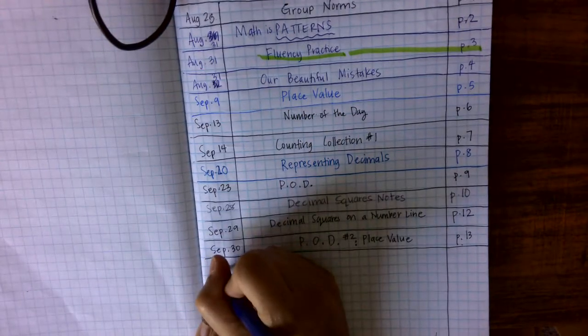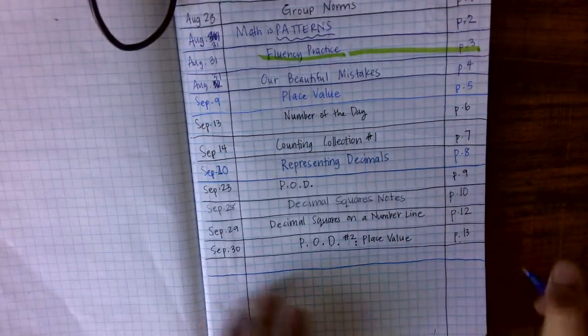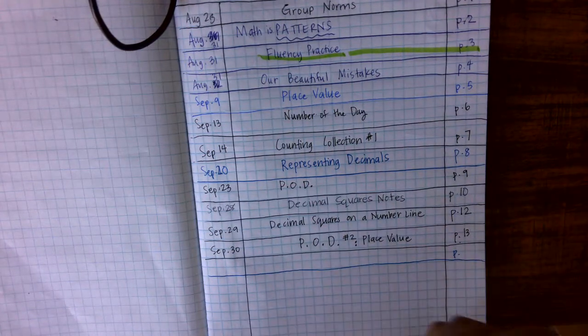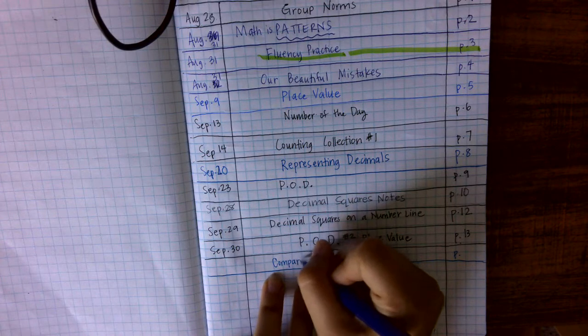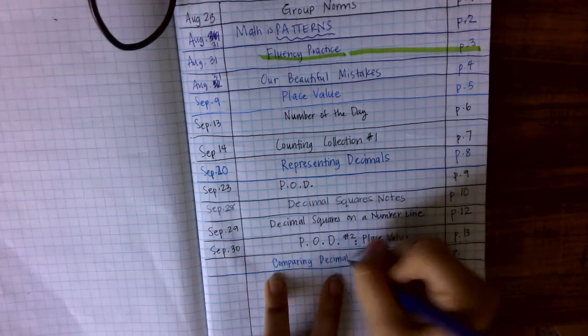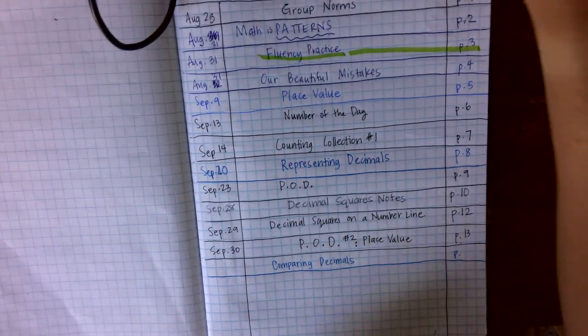Please add today's date for our new notes. This is our first tutorial. Today's notes are called Comparing Decimals. So we're going to be seeing how we can see which decimal is greater or less.